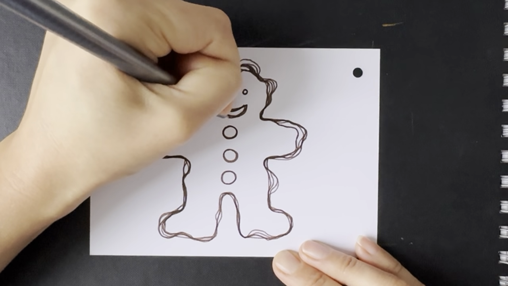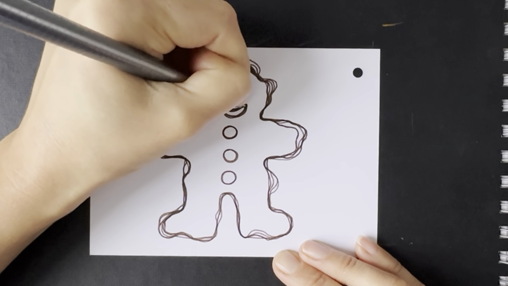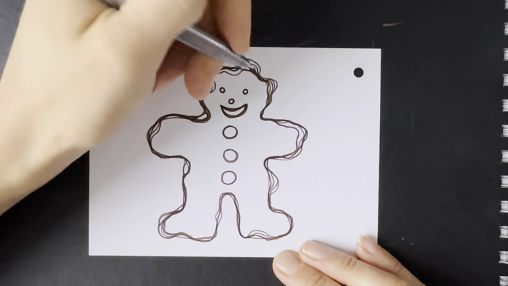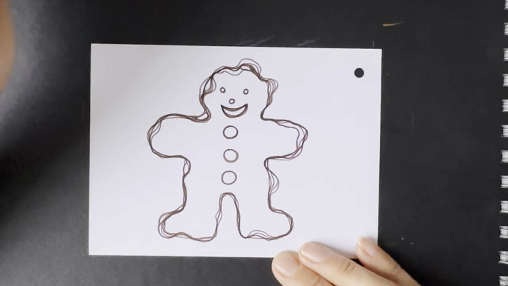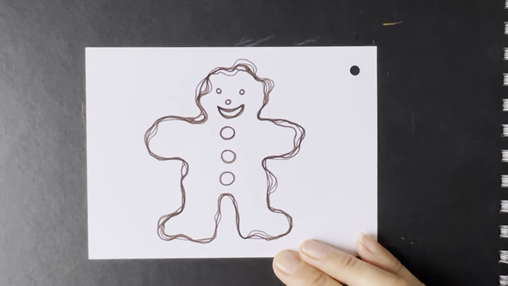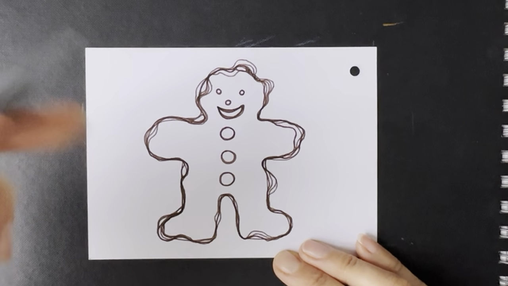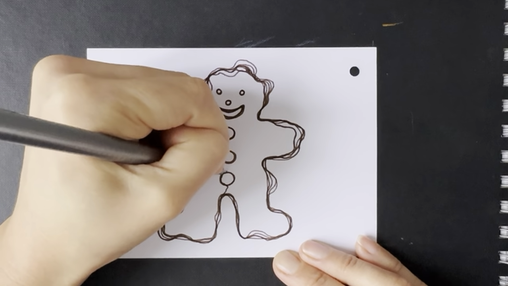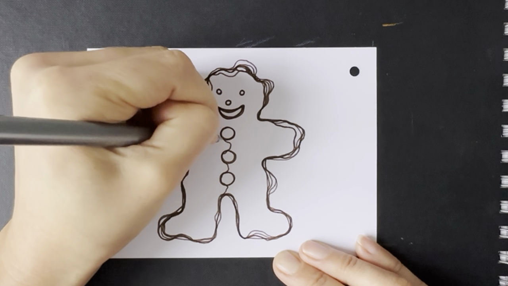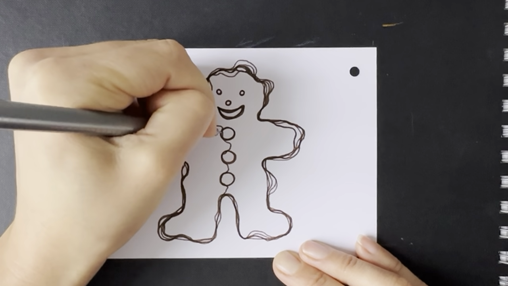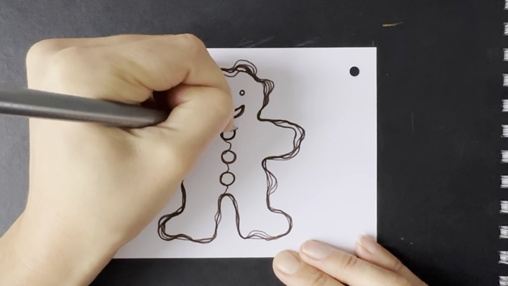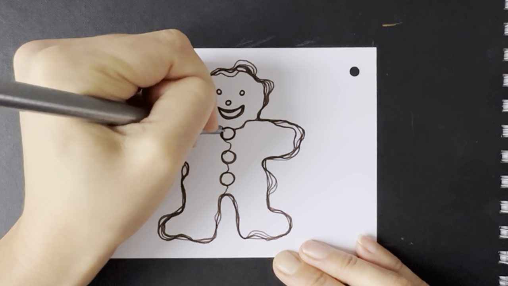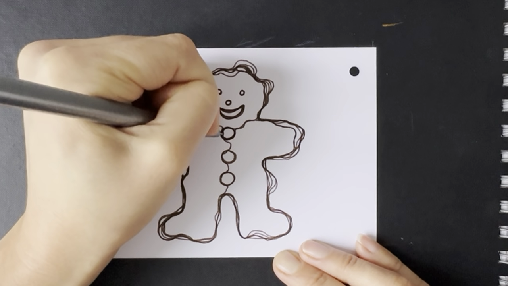I'm just adding some details here. A very, very happy mouth and eyes and nose. It's all frosting. Obviously, sweeties that go in the belly. I will connect all of that with the line, because when we draw Neurographica and even NeuroArt, it's important that we connect all objects on the page.